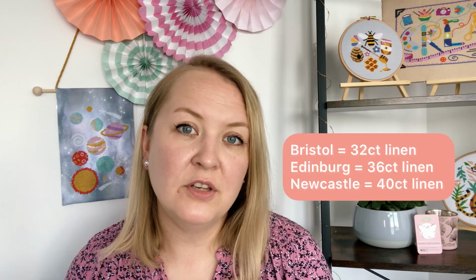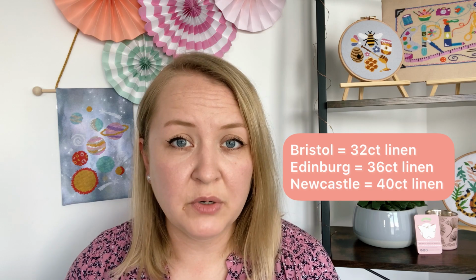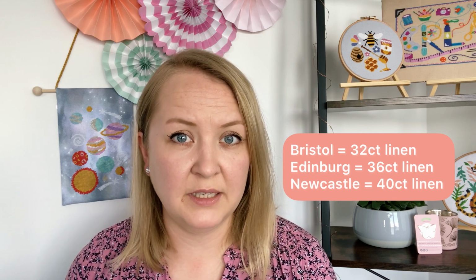One of the major manufacturers of cross-stitch fabric, German Zweigart, gave linen names based on their counts, perhaps to make them a little bit easier to distinguish. So if you ever hear a fabric referred to as Bristol, it means 32 count linen. If you ever hear the name Edinburgh, it means 36 count linen, and Newcastle is 40 count. The most difficult available fabric being the 56 count Kingston.